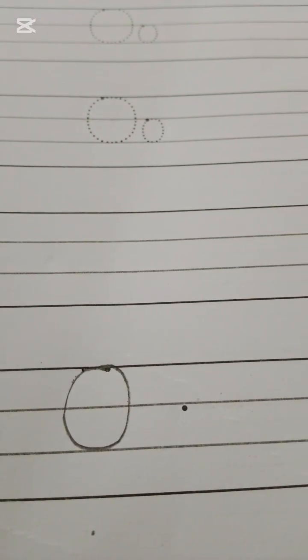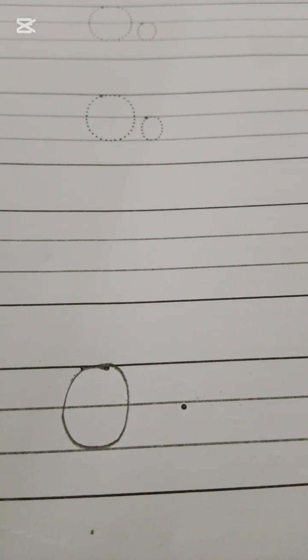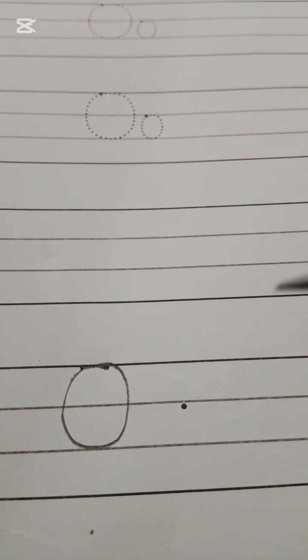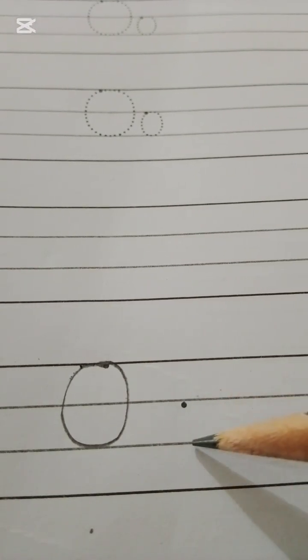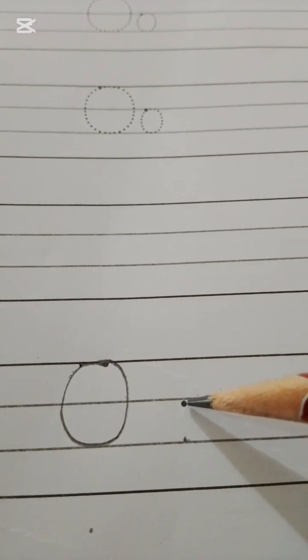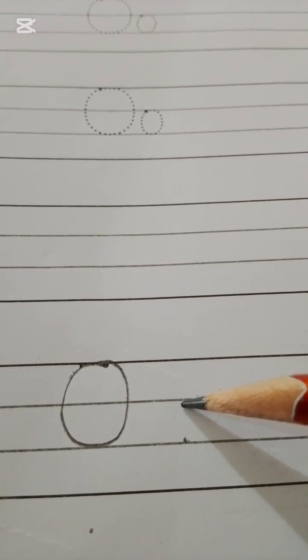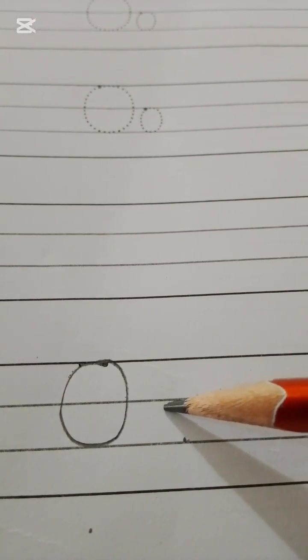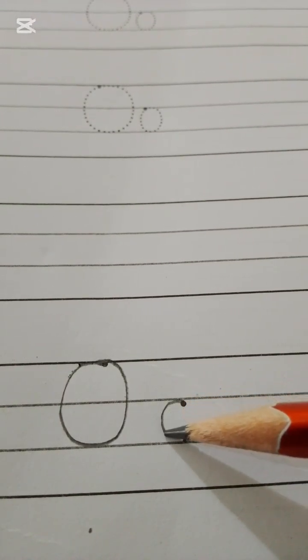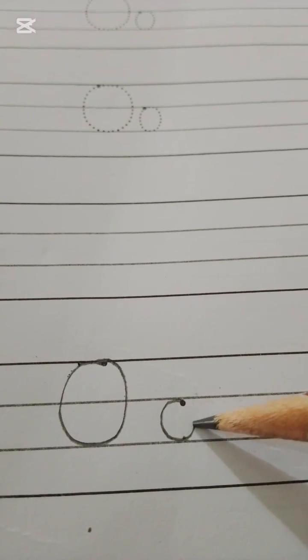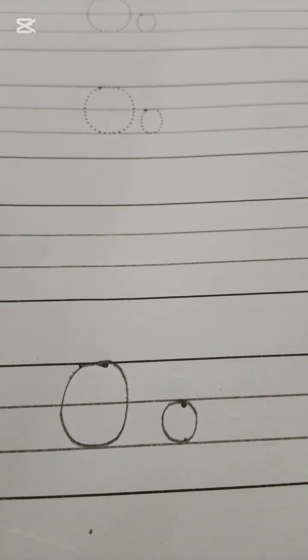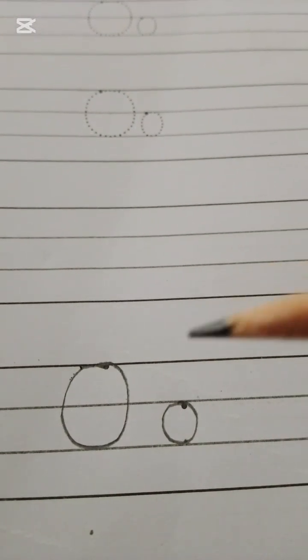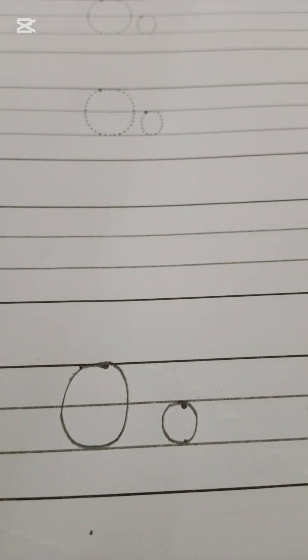This is capital O. And how to write small o? Put a dot here and here. Start from the middle line and make a small circle like this. This is small o, and the o says O.